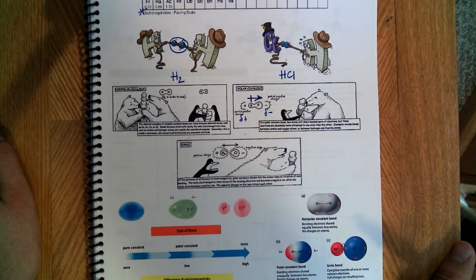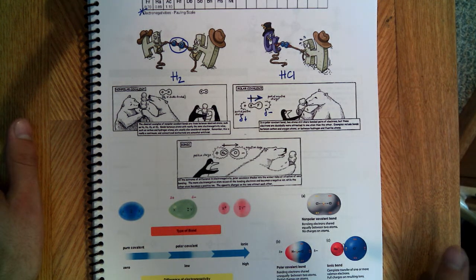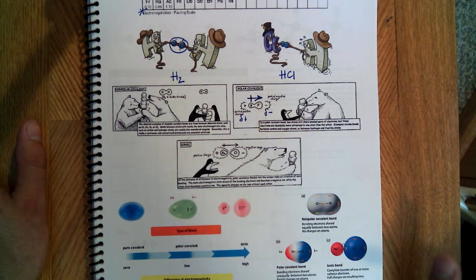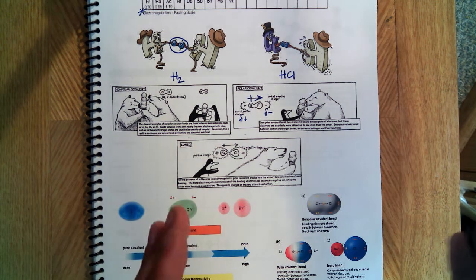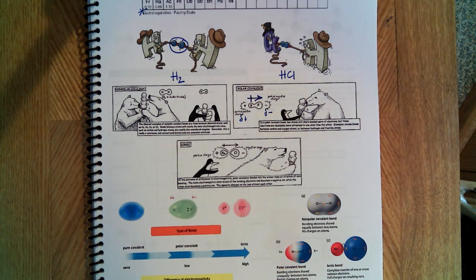A nonpolar covalent bond is the easiest to identify because they're the same atom. They have the same electronegativity, they're sharing electrons, but because they have the same electronegativity, they're pulling the electrons with equal force. The electrons stay directly in the middle. There is no net or partial positive or partial negative end of that bond.